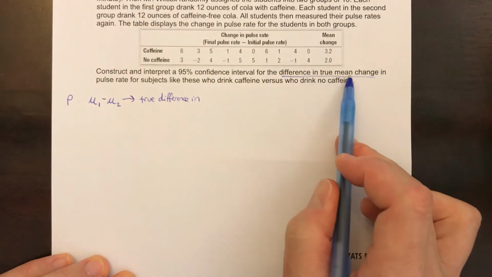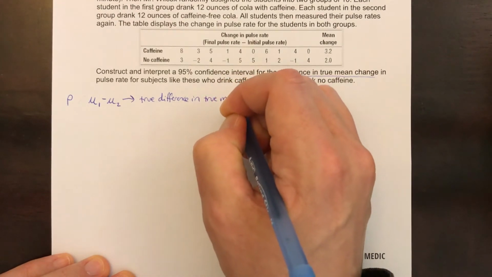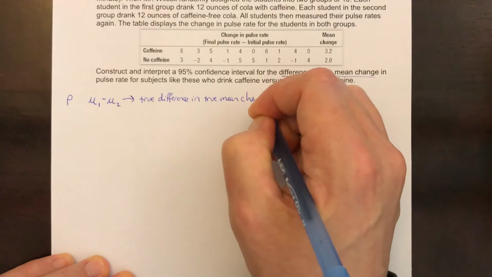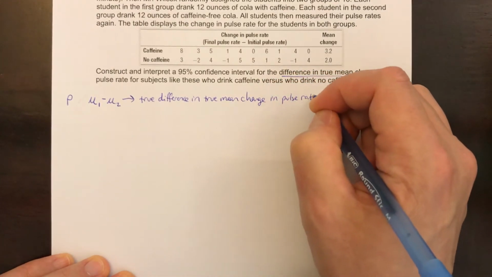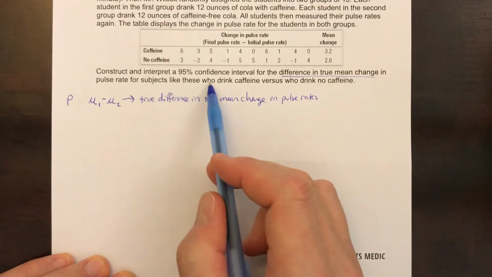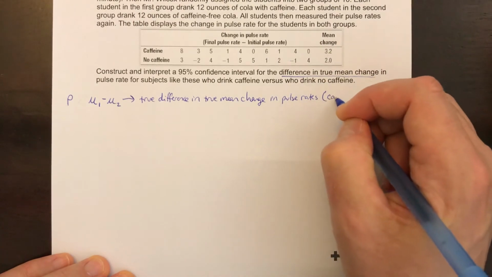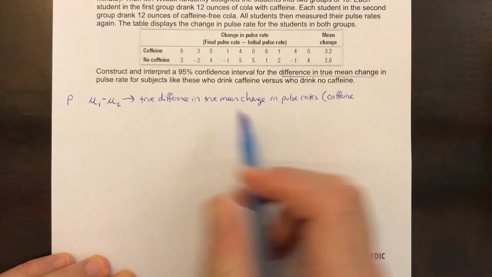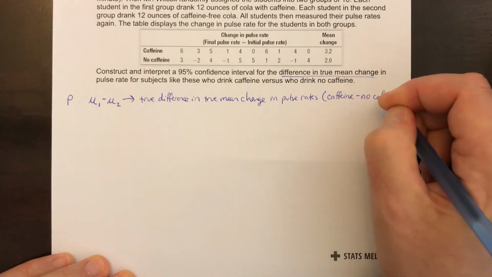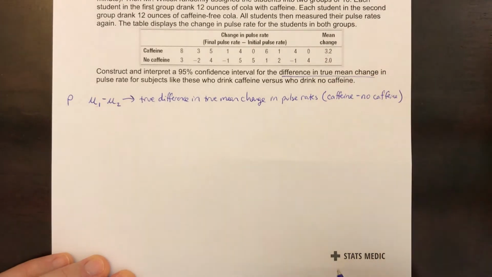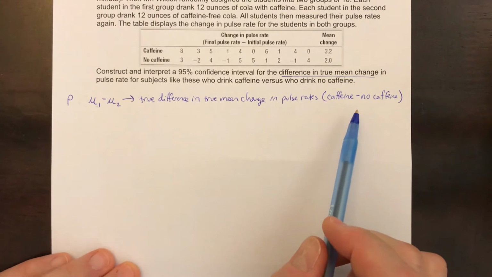in, and then basically we're going to copy this. It's the true difference in the true mean change in pulse rates for subjects like these who drink caffeine versus who drink no caffeine. It's important that we write down that we are doing this. Caffeine is our mean 1, minus no caffeine is our mean 2. So it's important that we're stating which way we're going here, because that will affect our values. All right, so that's the parameter.